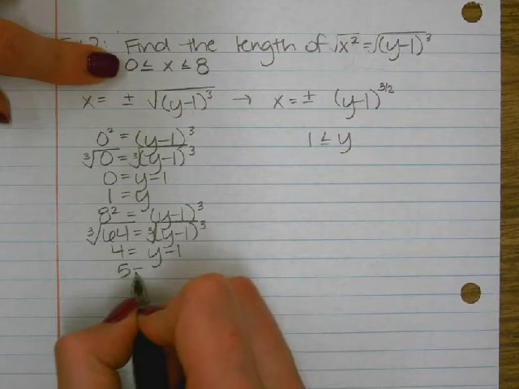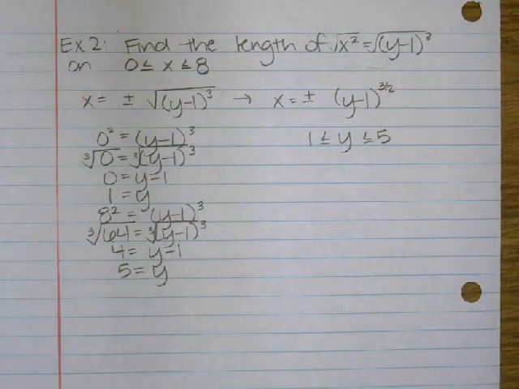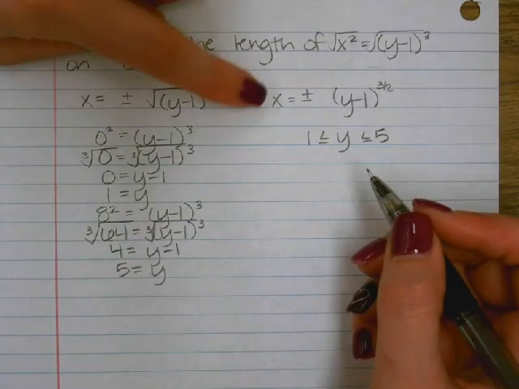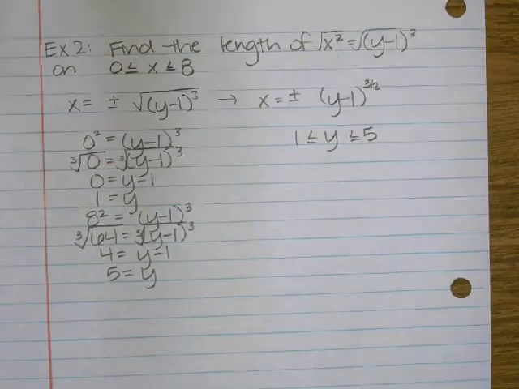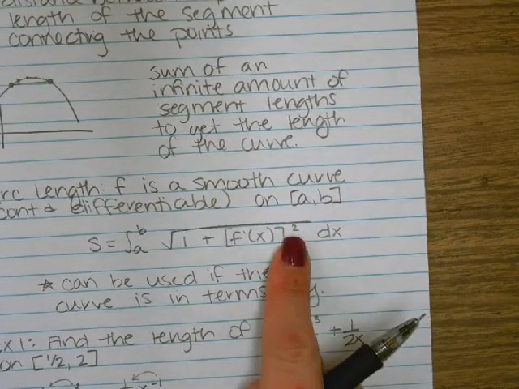And so the upper bound is going to be 5. Okay, so that's what we're working with. Let's go ahead and figure out what the derivative of our function is. So now if we look back to our formula, we're taking the derivative and we're squaring it.